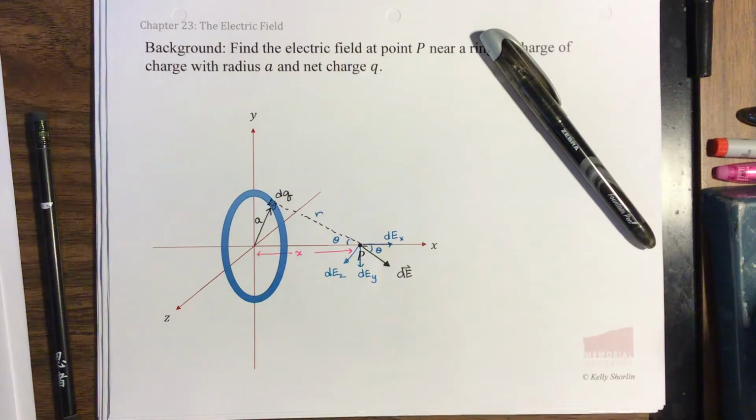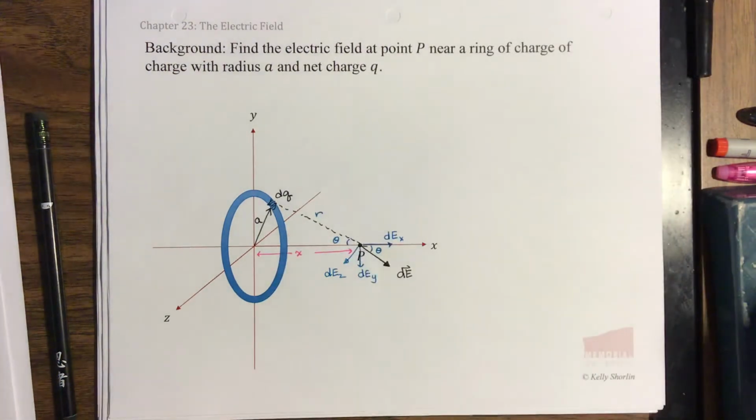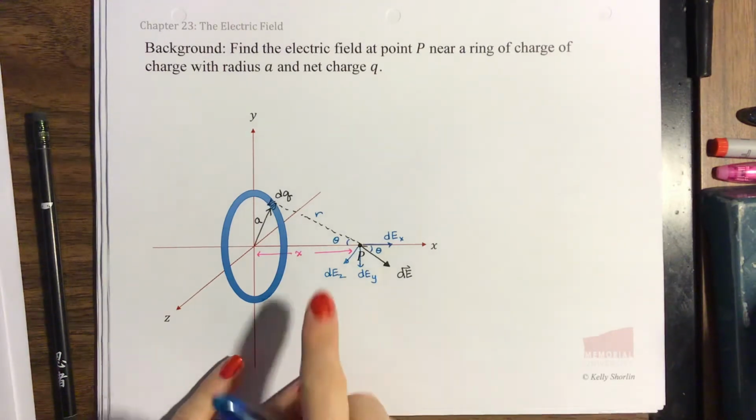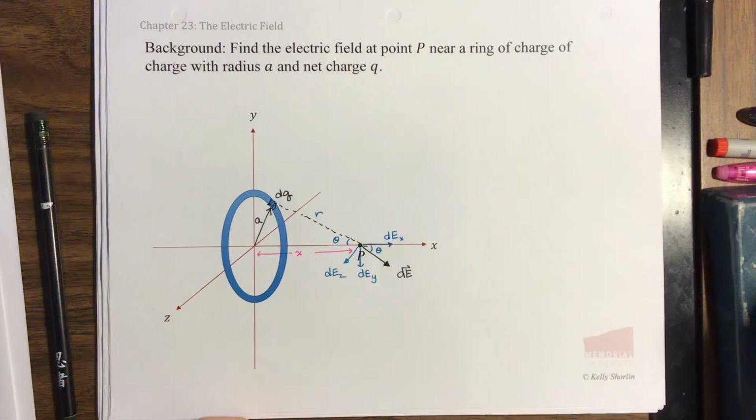The first thing we normally like to do is ask, is there any cancellation? Is there any symmetry here? So I'd like you to pause and ask yourself, of the 3 components, x, y, and z, do you think any of them are going to cancel to give us a net field of 0? Is there any symmetry?